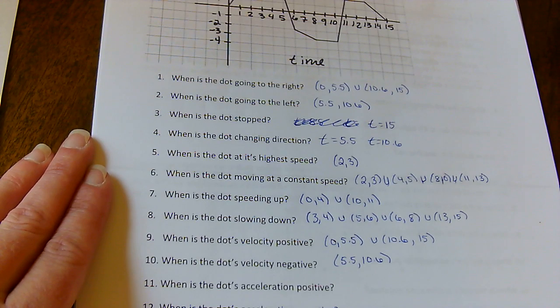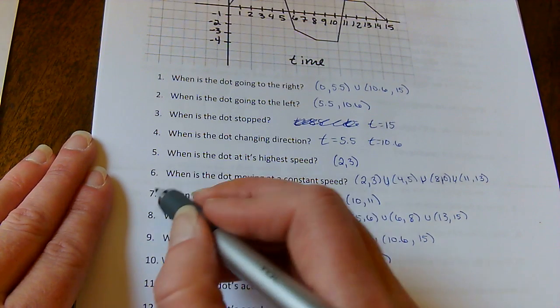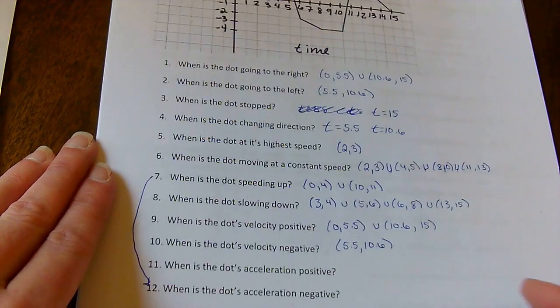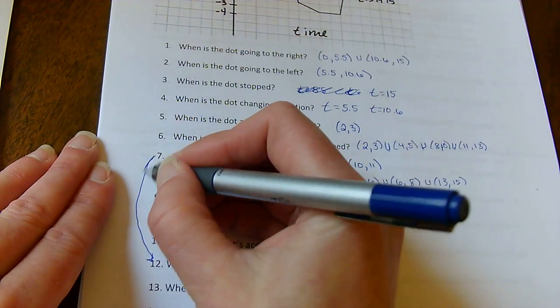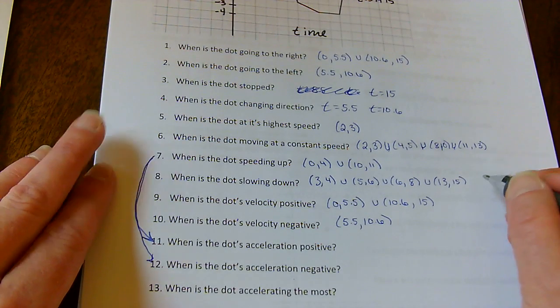When is the dot's acceleration positive? We already marked those. That's when it was speeding up. When is the dot's acceleration negative? Well, we wrote those down too. Those were here.